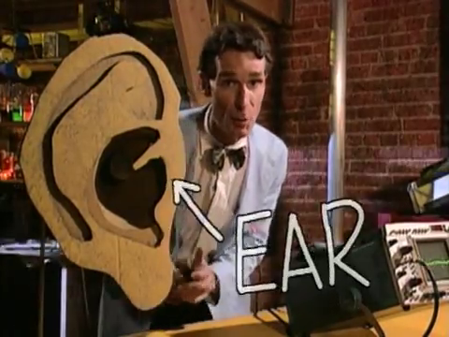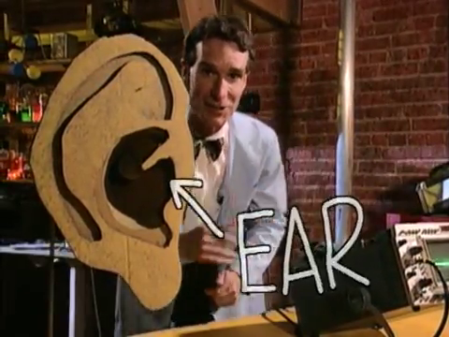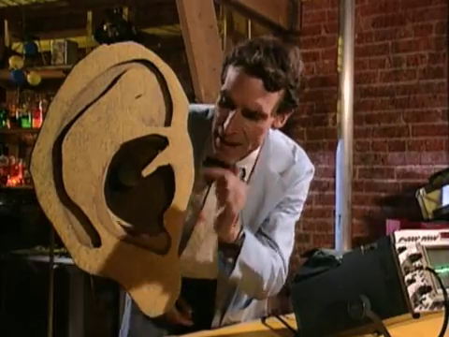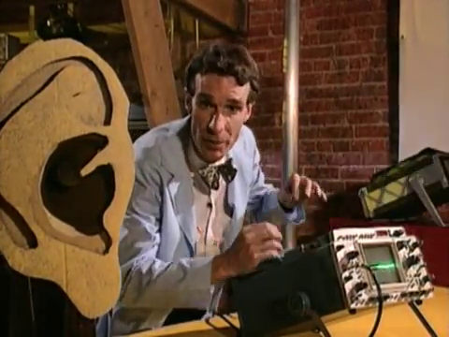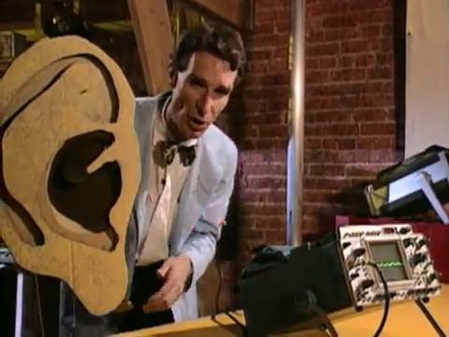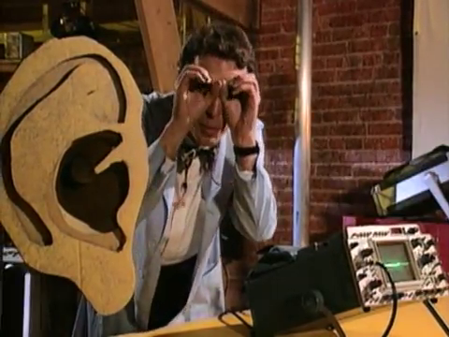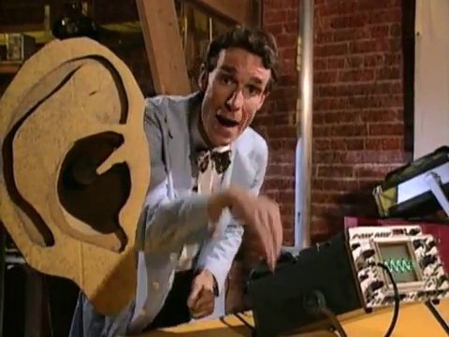This is our cardboard simulated ear of science. Now take a look. In here is a microphone. And the microphone receives sounds. And the microphone is connected to this. It's our oscilloscope of science. Now, an oscilloscope is something that lets us see waves. An oscilloscope. Okay, now watch.